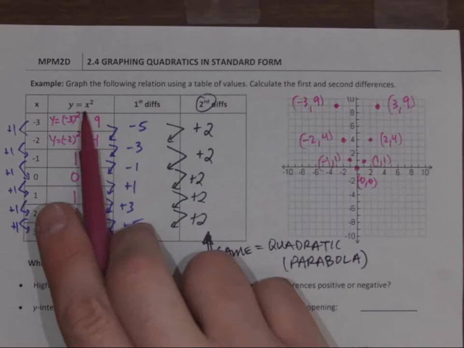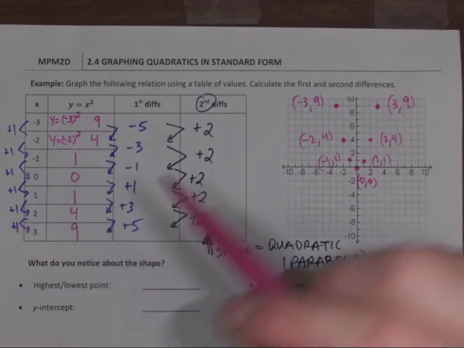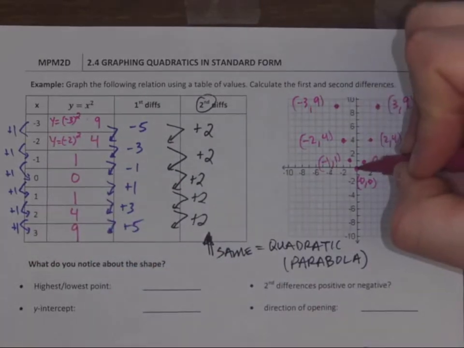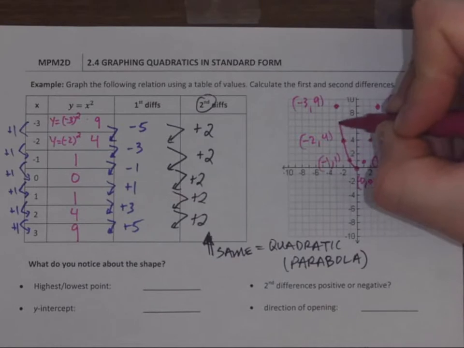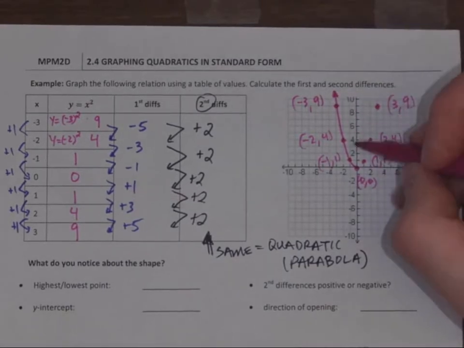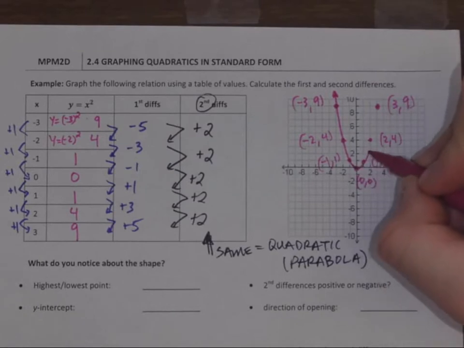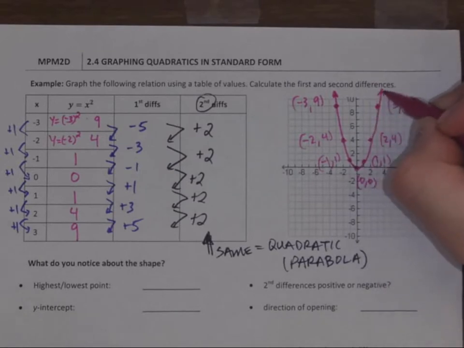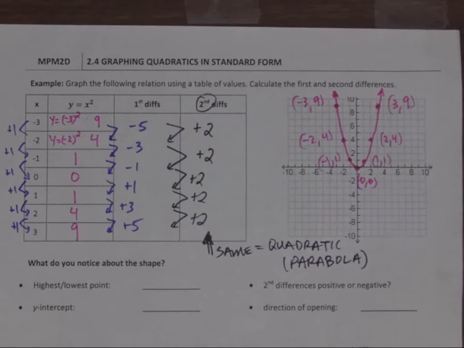This is our most basic parabola, our starting point. To draw these, we connect the dots in one fluid motion. It's a V that is curved or a U that continues to open up. Arrows on the end because it continues forever.